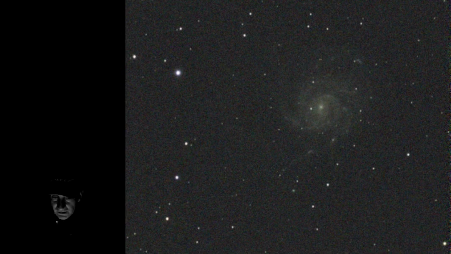So this is forming up nicely, and even now you can see the spiral arms taking shape.